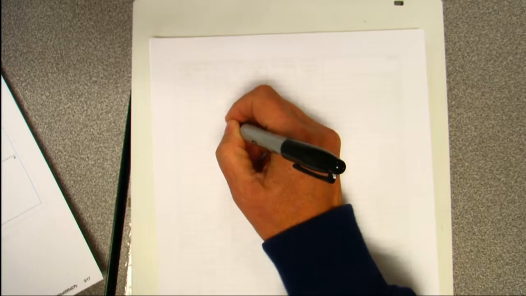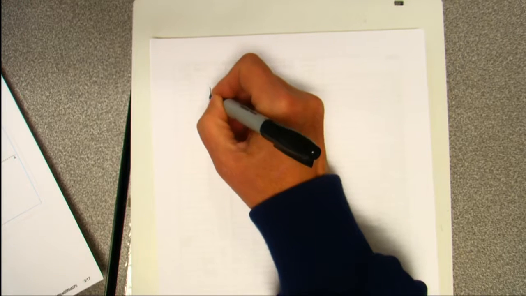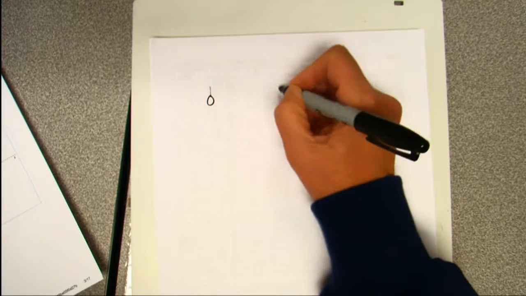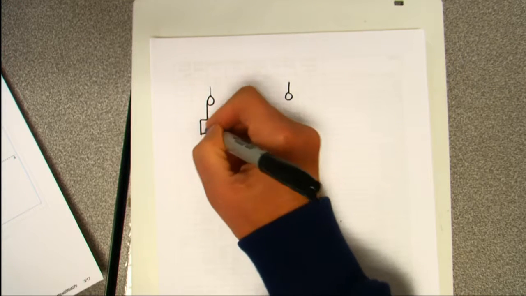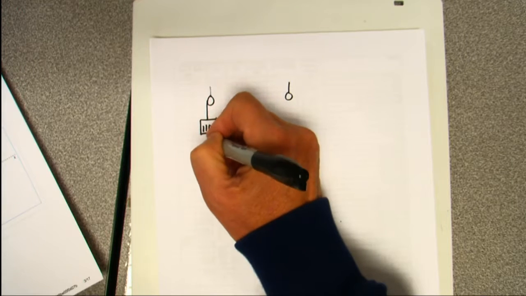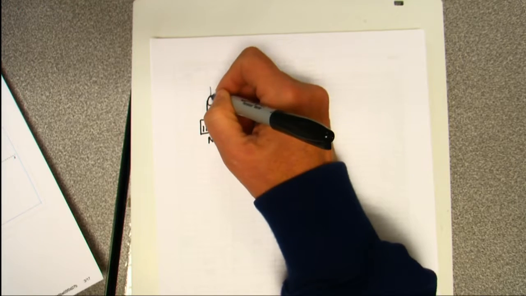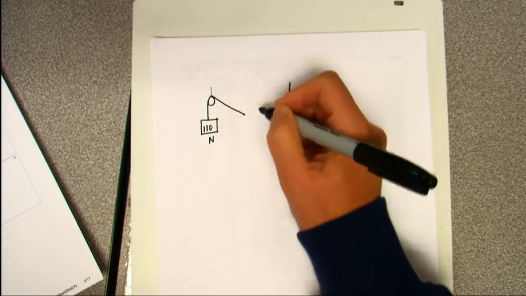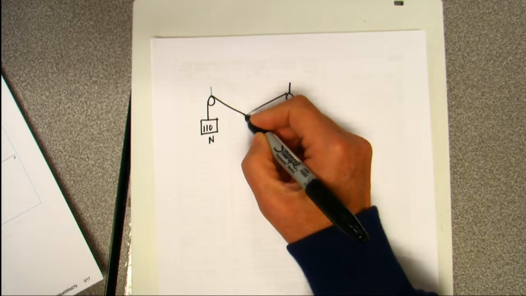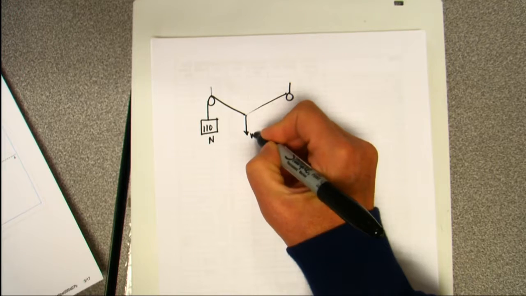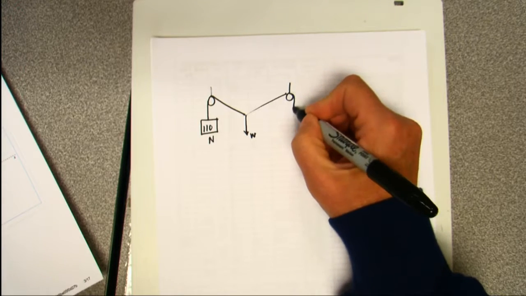Okay, so you all had a problem where we had two pulleys. And off of this pulley was, I'm going to use the 110 Newton weight. Comes down here, comes up here, and we have the weight of the person's leg over here.